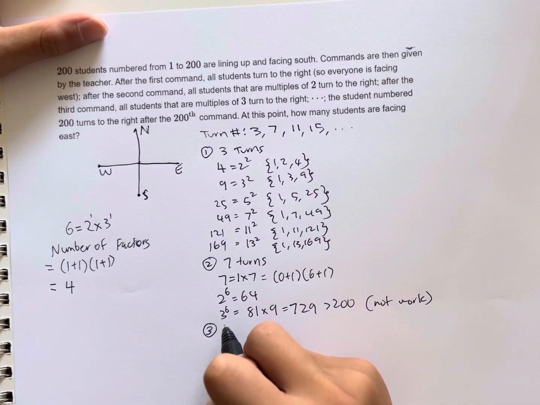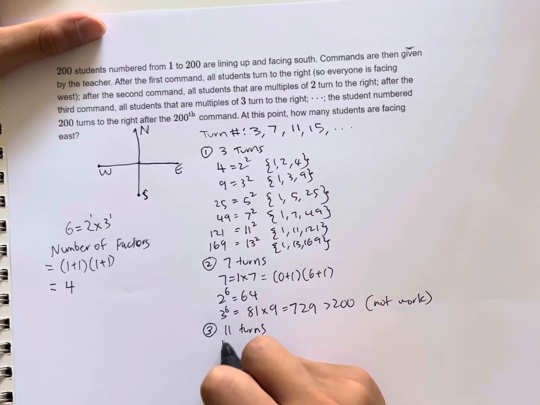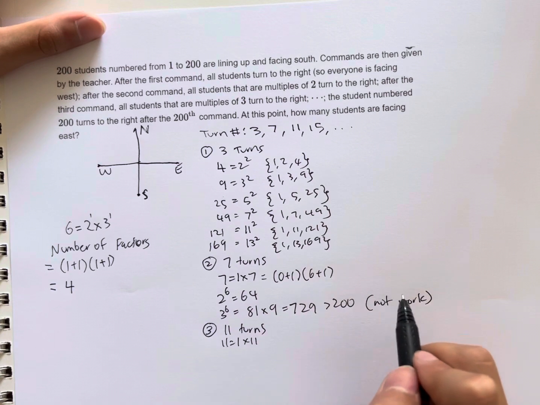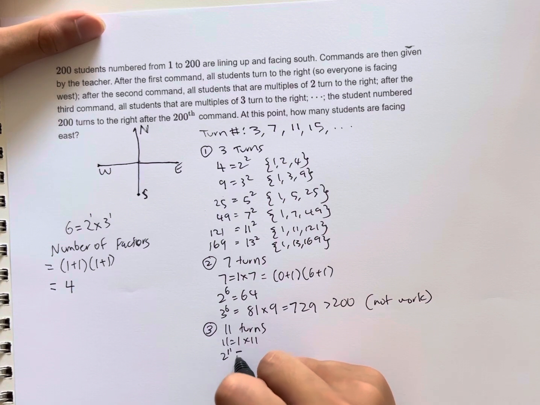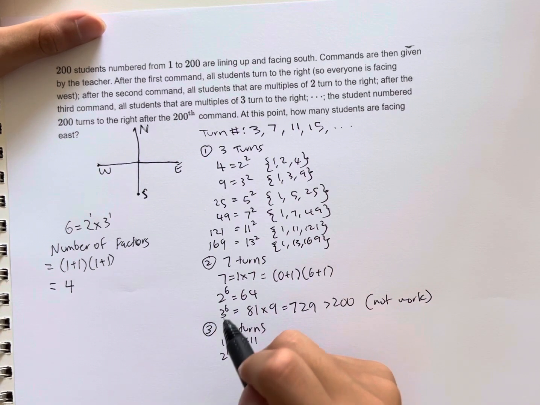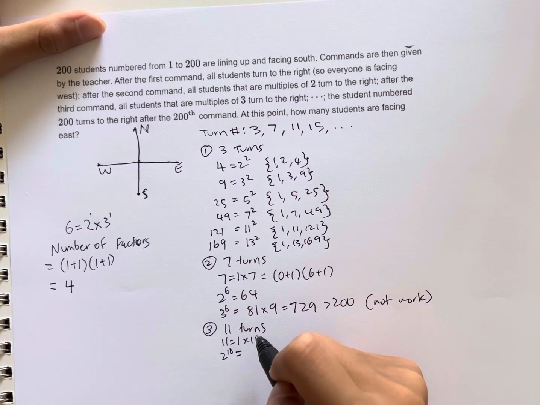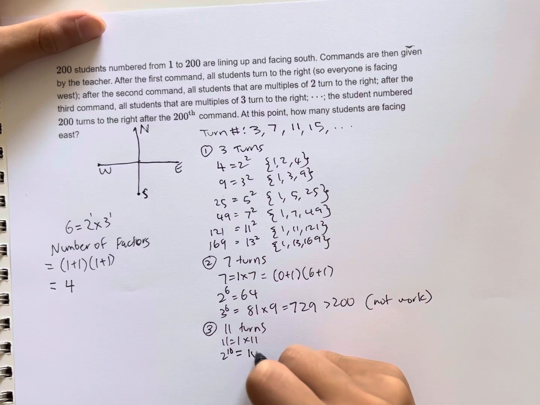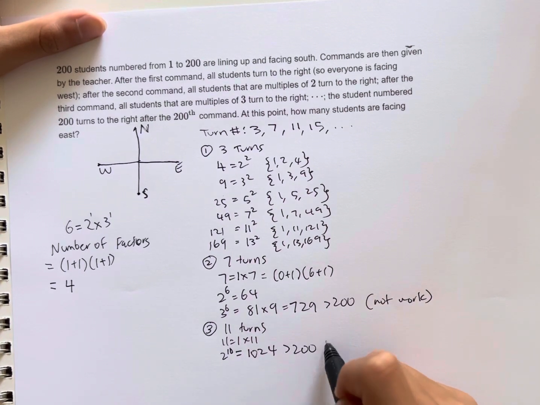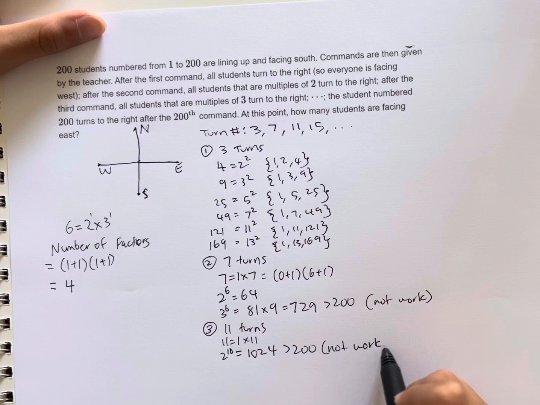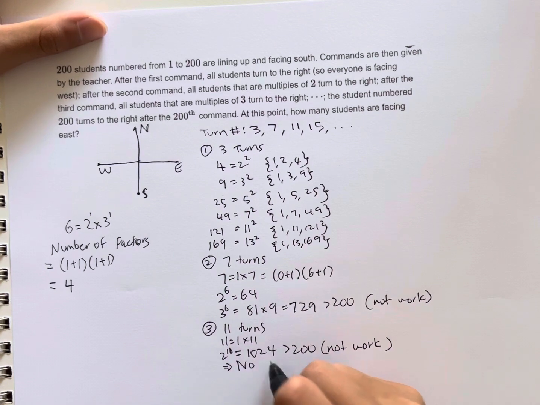And for 11 factors, 11 equals 1 times 11. So this means that it'll be a prime factor to the power of 11. Now this one is going to be 2 to the power of 10, because 10 plus 1 equals 11. This will equal, it'll be pretty big though, 1024. And obviously this is larger than 200, so it does not work. This means that there's no possible solution for 11 factors. So no solution.